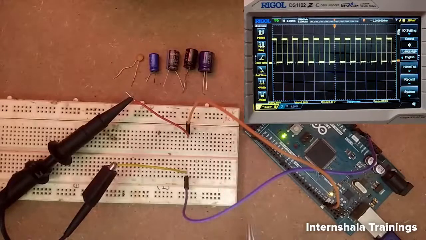So always remember, whenever you have to filter out a lower frequency, the value of the capacitor is going to be higher and the size of the capacitor is going to be higher. And whenever you have to filter out a higher frequency, the value of the capacitor is going to be lower and the size of the capacitor is also going to be lower. So that's what I wanted to tell in this video.